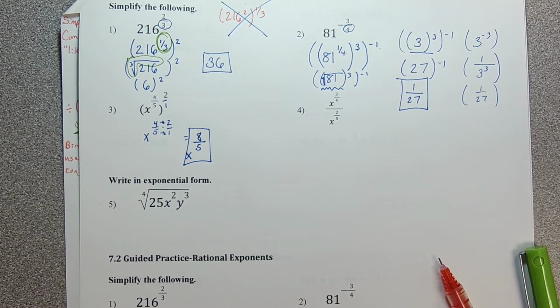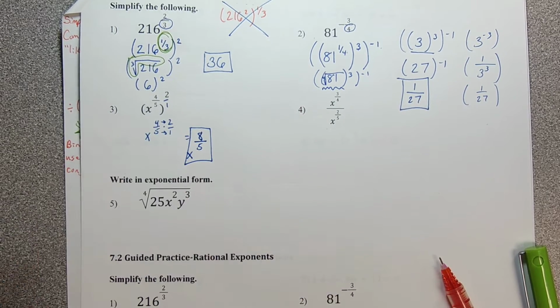Another common mistake that students will make on these is they'll just get so hung up on the fractions that they'll forget to write the base. So make sure when you're applying those power rules that you don't forget the original base x. So that brings us to number 4.